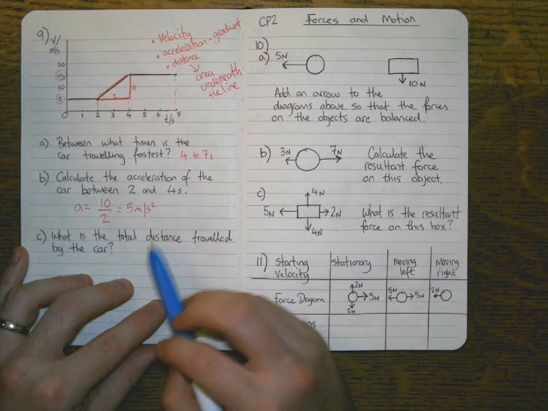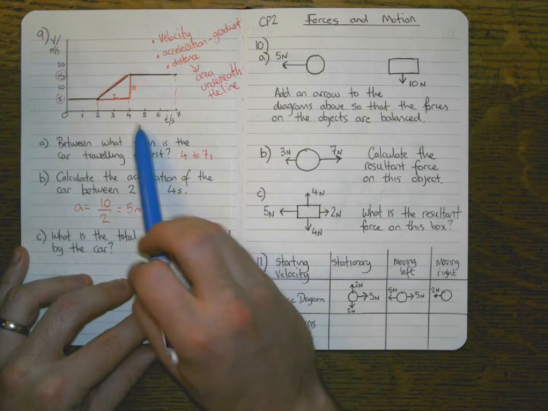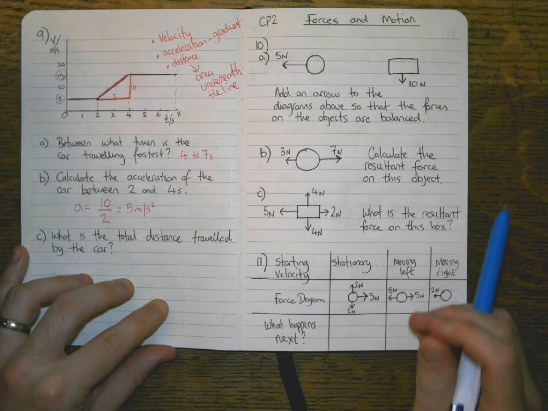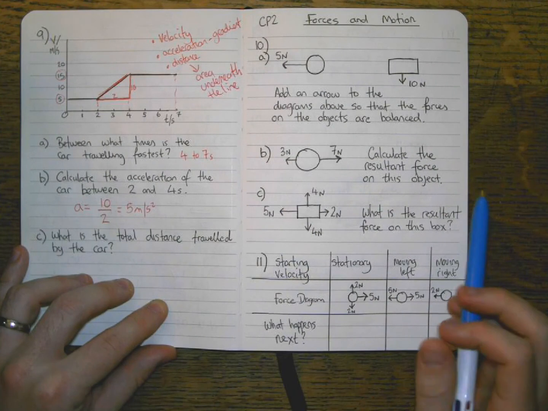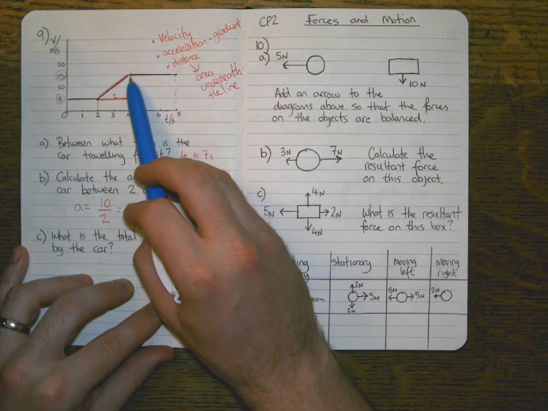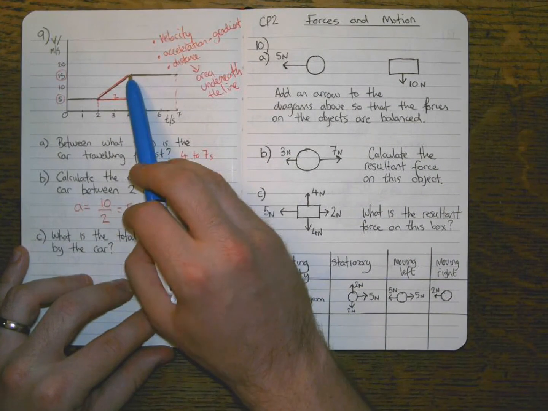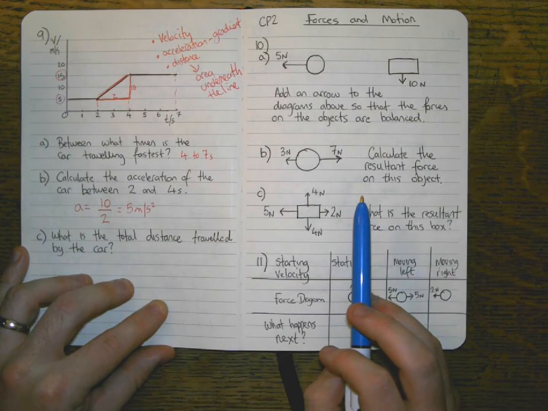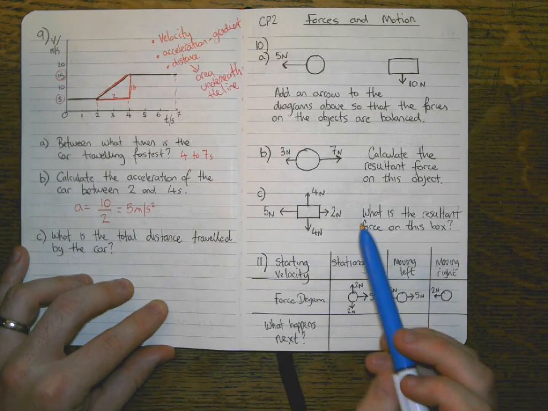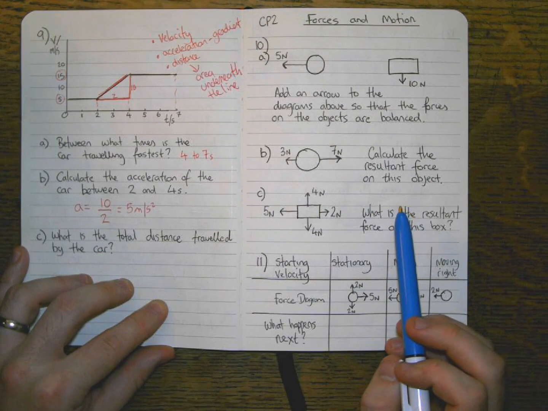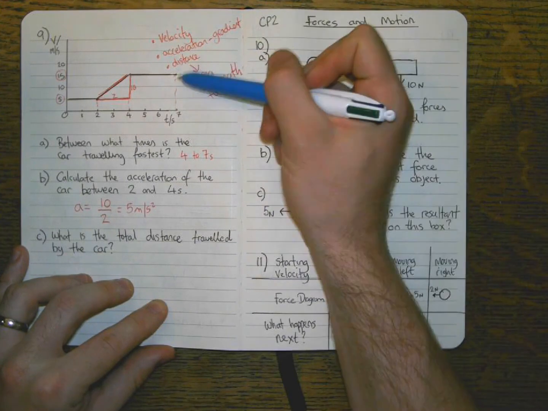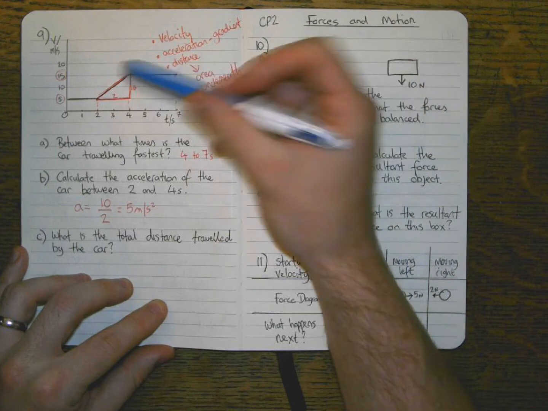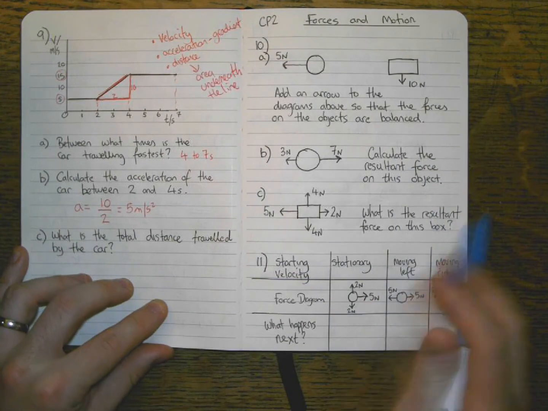If the question asked what the acceleration was between 4 and 7 seconds, what would you think that would be? Well, what's my change in speed? I'm at 15 meters per second and I stay at 15 meters per second. So the acceleration is 0. There is no change in speed. There is no slope, there is no gradient. A flat line on a velocity time graph means there's no acceleration.